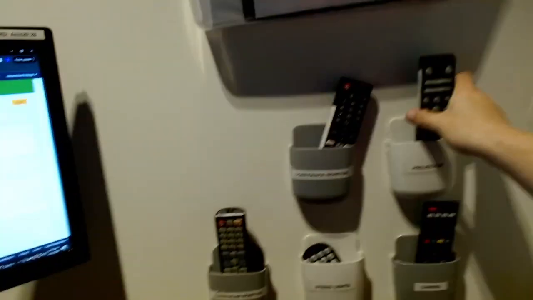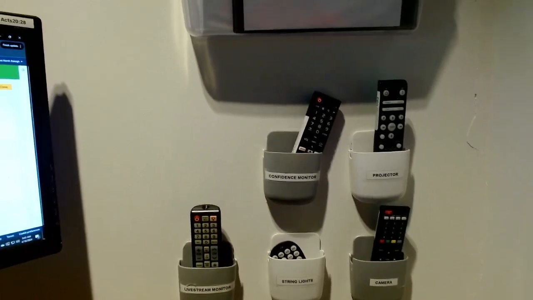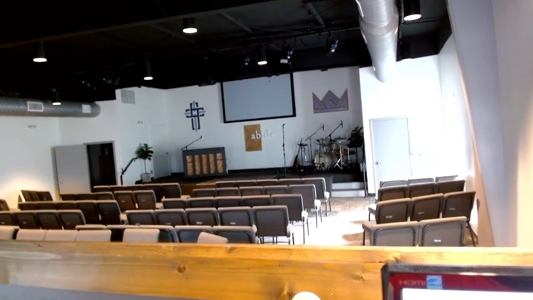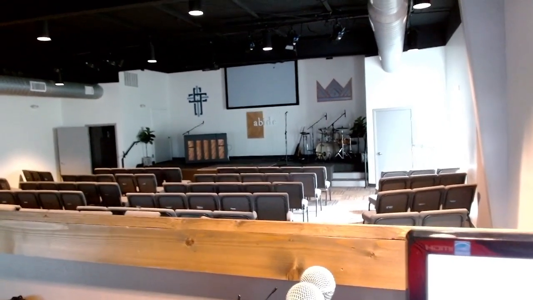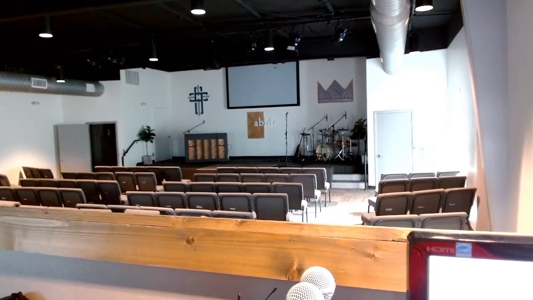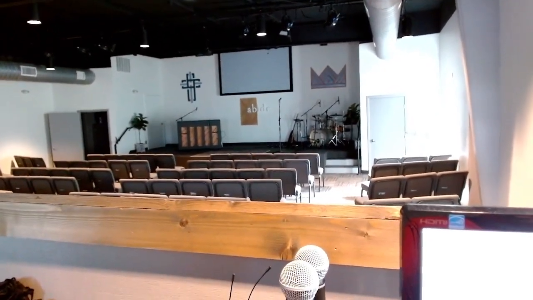And then your projector, which we're actually going to have to do from a little bit closer. If you look there at the first two rows, you'll probably need to be around the first two rows and pointing the remote at the projector to turn that on. So I'm going to do that real quick and then I'll be right back.